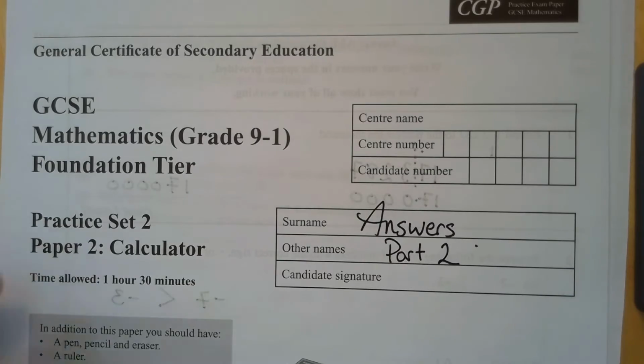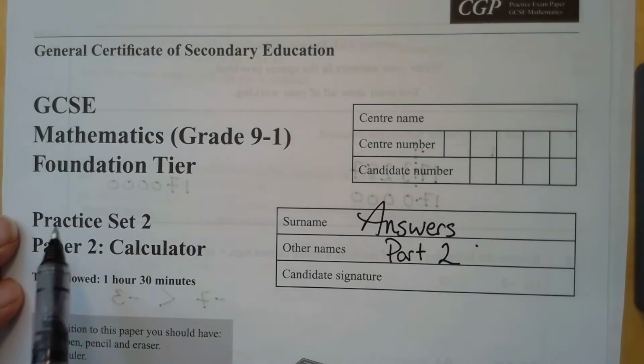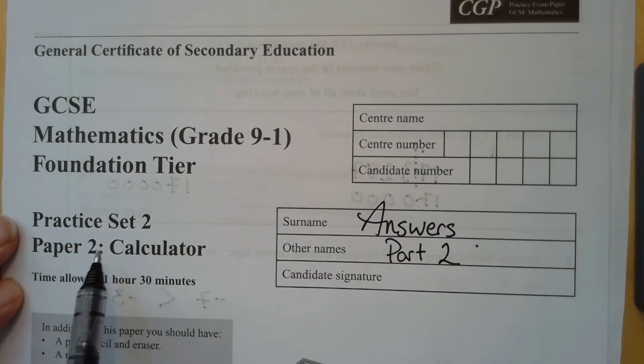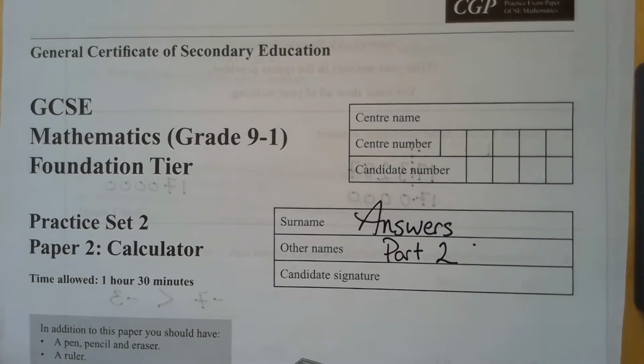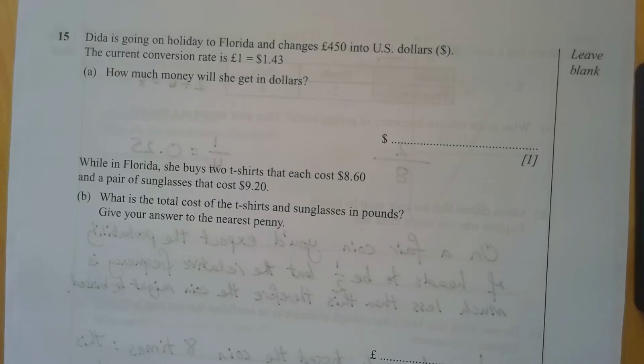So this is part 2 of the CGP paper, Foundation, Set 2, Paper 2. The previous one is already on the YouTube channel, part 1. This is part 2, and we're starting at question 15.